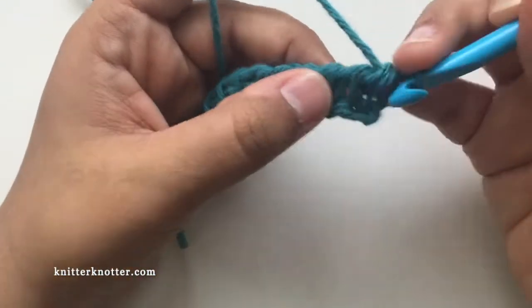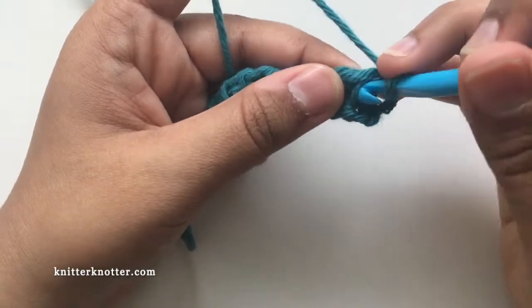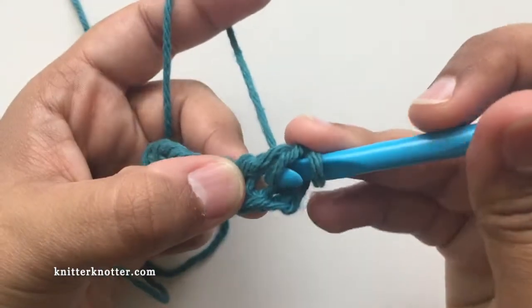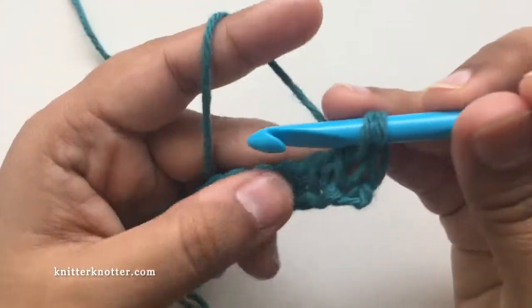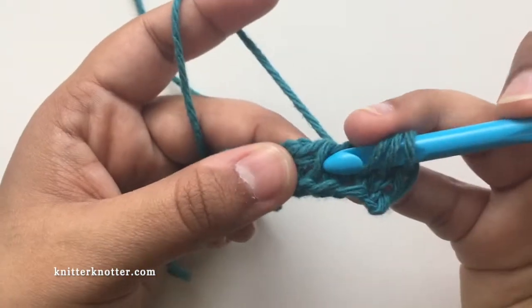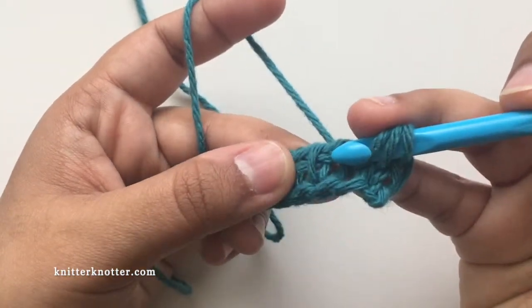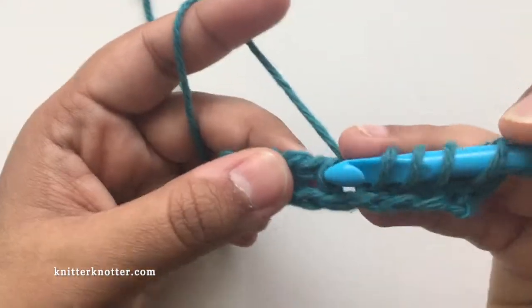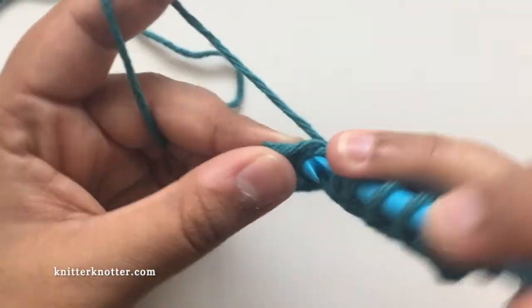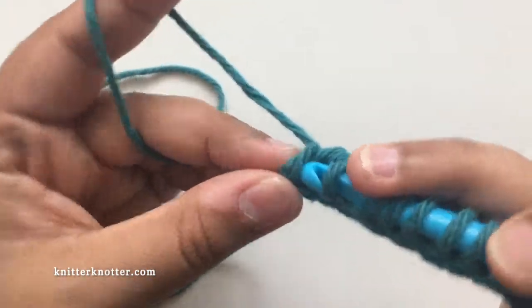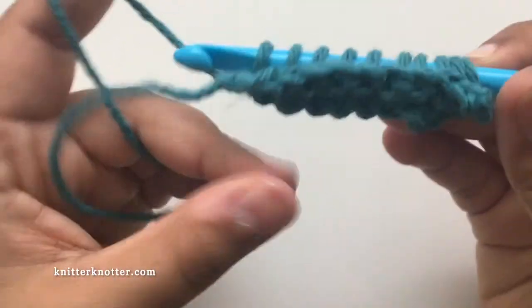Find the space between the two vertical bars and insert your hook there, yarn over and pull through. Continue doing that throughout the row. Find the space between the two stitches, the two vertical bars, and yarn over, pull through. I'm going to continue doing this. And that's the last one.